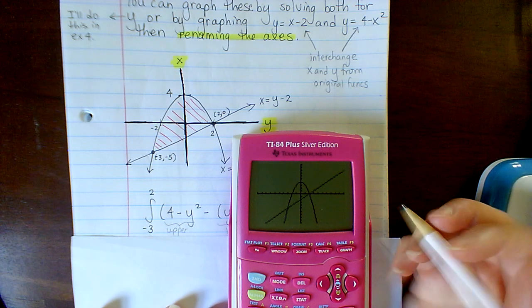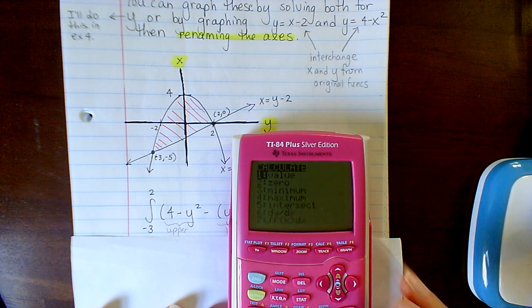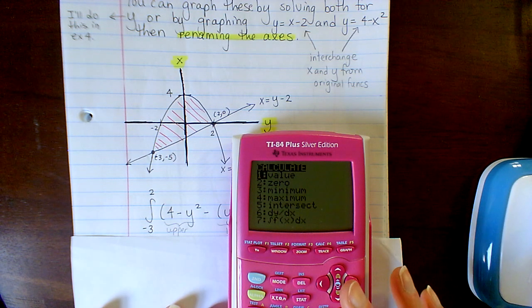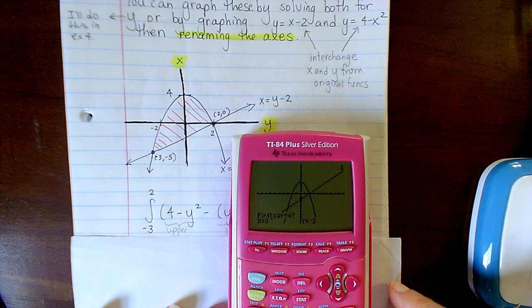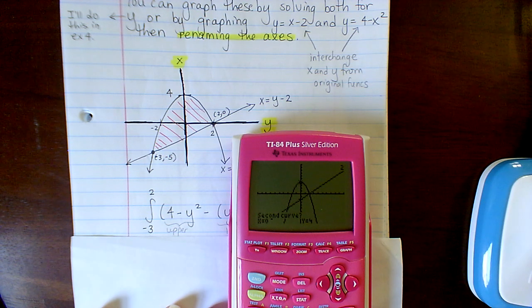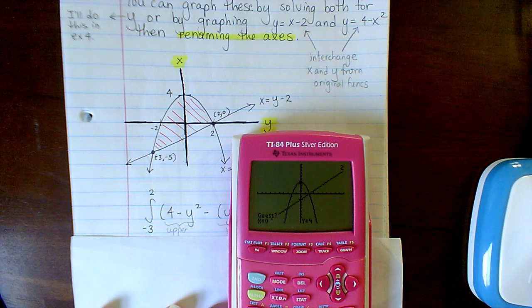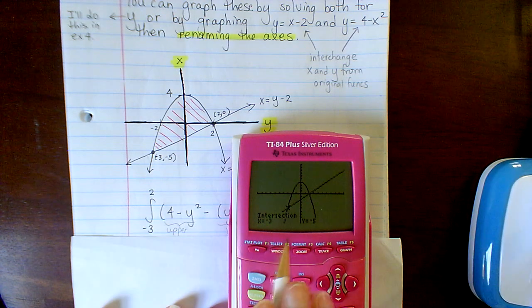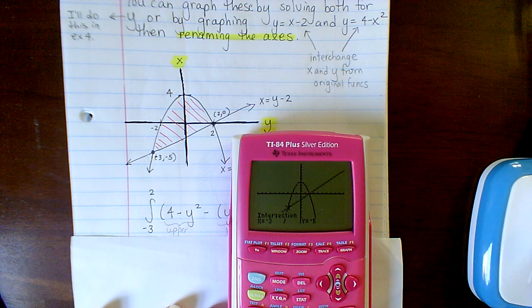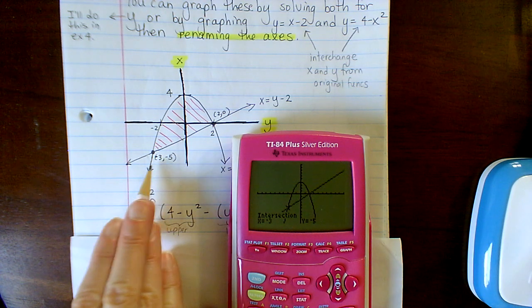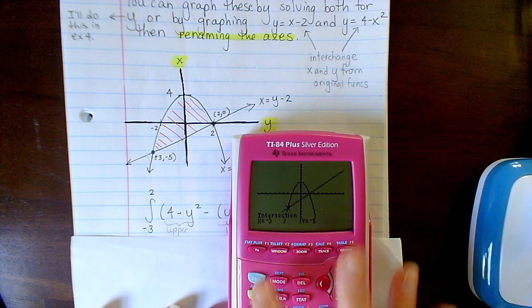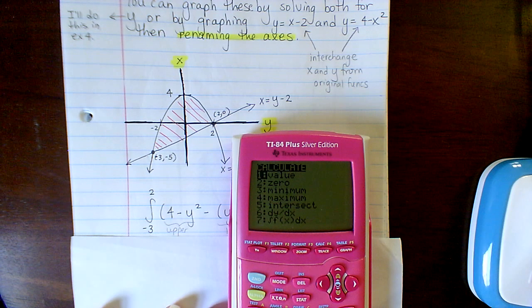Let's use the intersect feature to find those points of intersection. So number 5, intersect. First curve, just going to hit enter. Second curve, enter. Guess. Let's see. This one, let's just say negative 2. Alright, so then it comes back and it says, nope, it's negative 3, comma, negative 5. Okay.